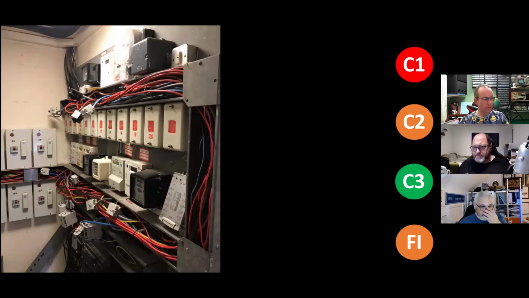Chris Ruddock said, wouldn't the reading be based on the maximum load? And yes, it absolutely would be, because if you've got a higher load, then the actual resistance needs to be a lot lower to have the same effect of reducing the voltage.